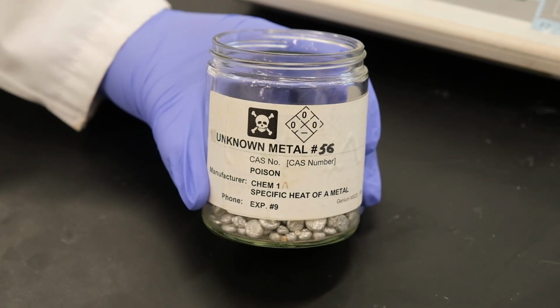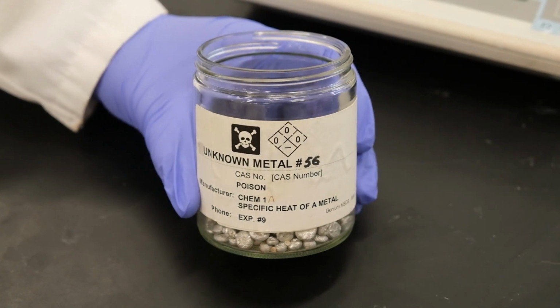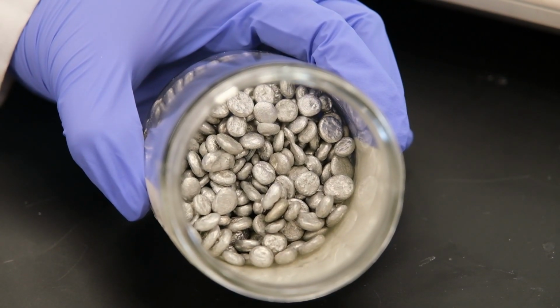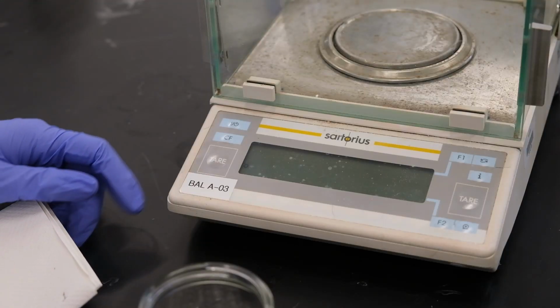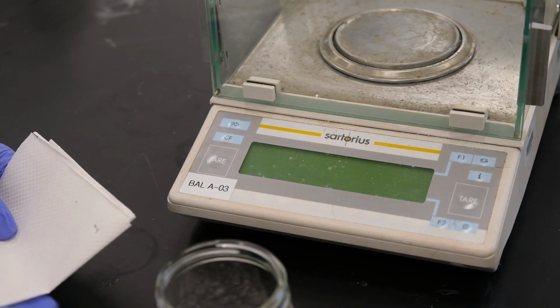For experiment 9, we're going to be using the unknown metal number 56. Record any characteristics you see throughout your observations of the metal. First, we're going to be measuring our sample for our first trial.